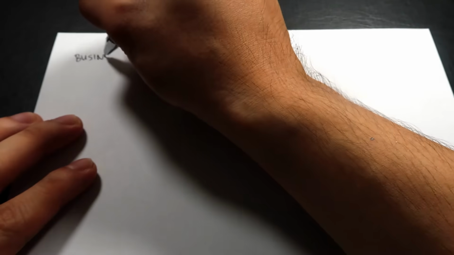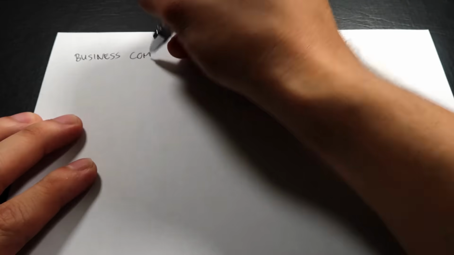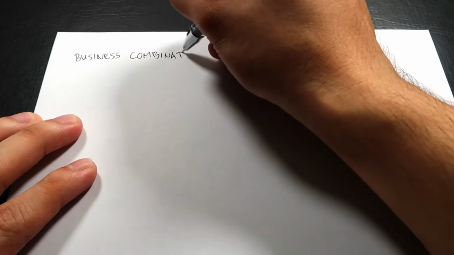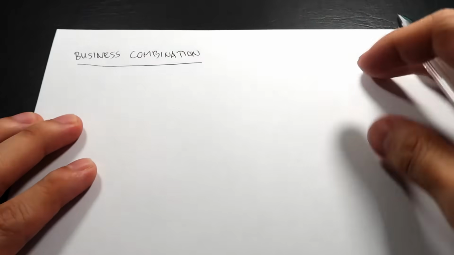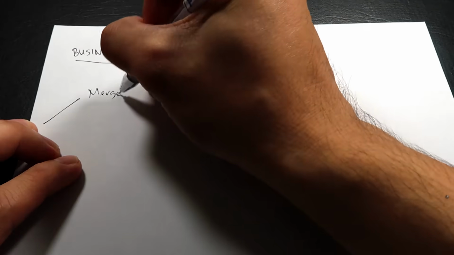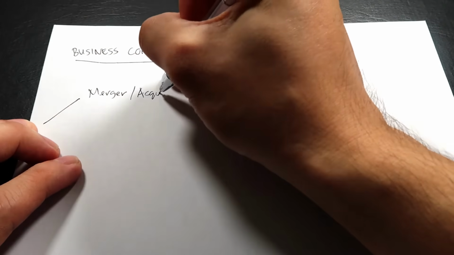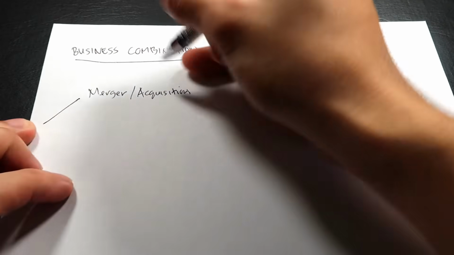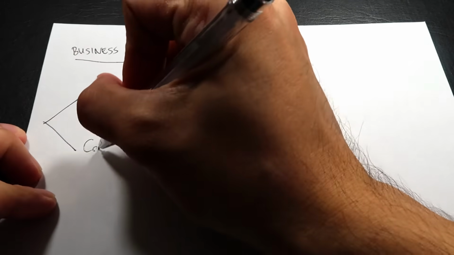Our topic for today is accounting for business combination. Most students find this topic very challenging and difficult. But I'm here and I'll try my best to simplify this for you. Okay, there's two types of business combination. First is merger or acquisition. Second is consolidation.